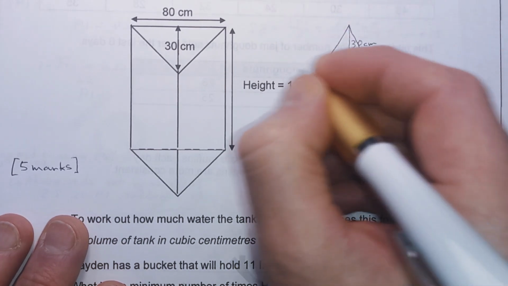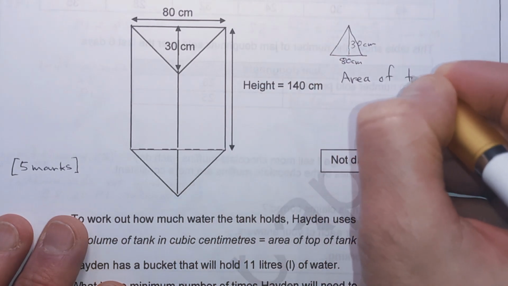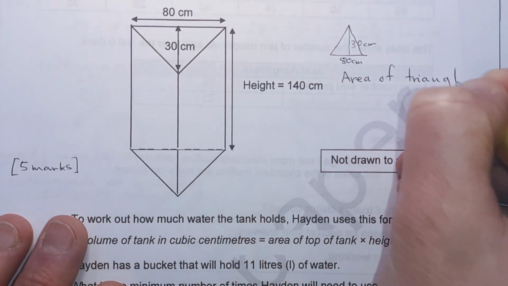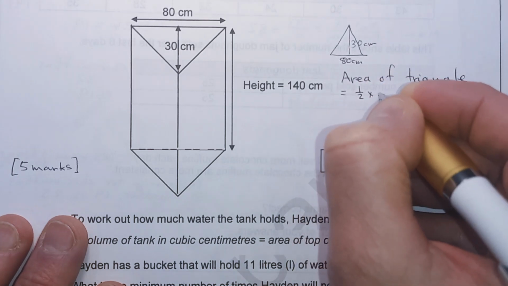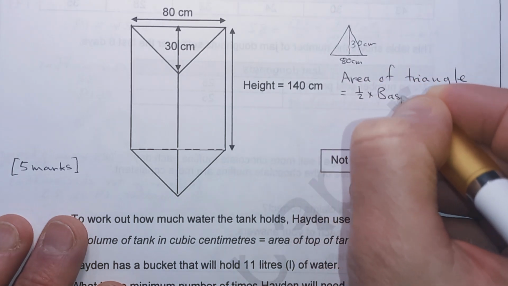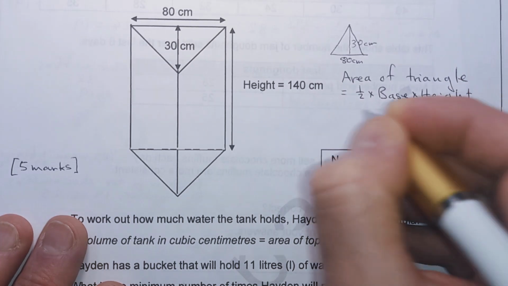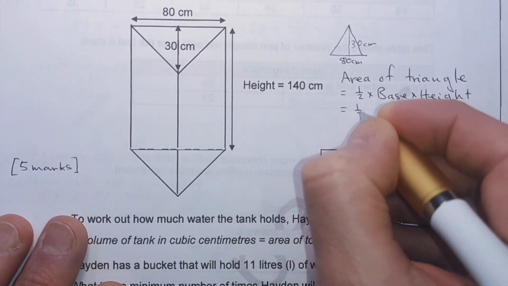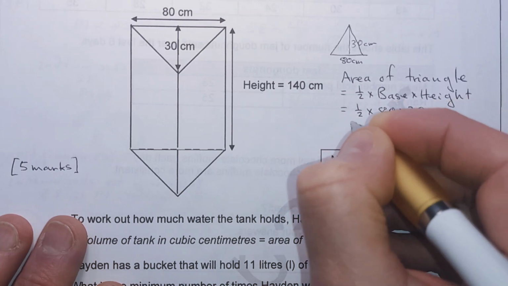Now hopefully you remember that the area of a triangle is equal to half times the base times the height. It's going to be a half times 80 times 30.